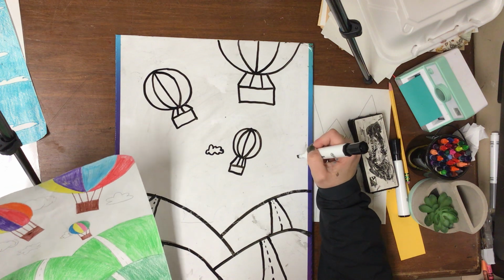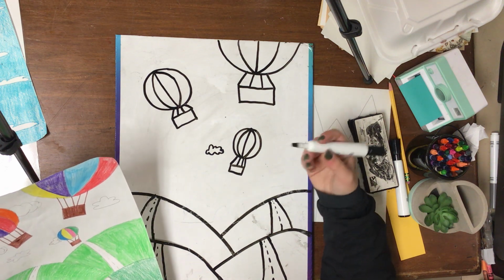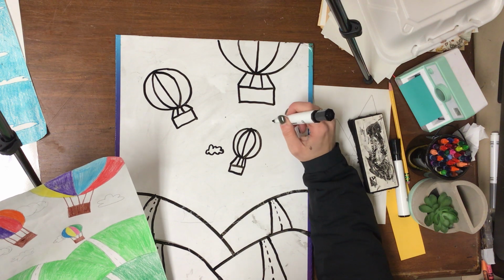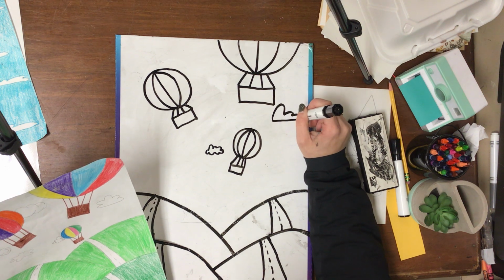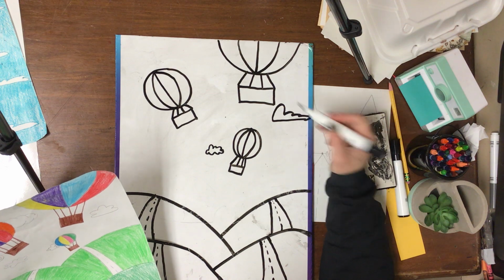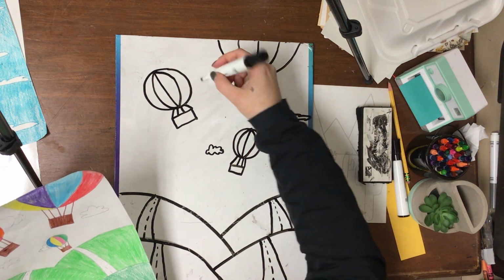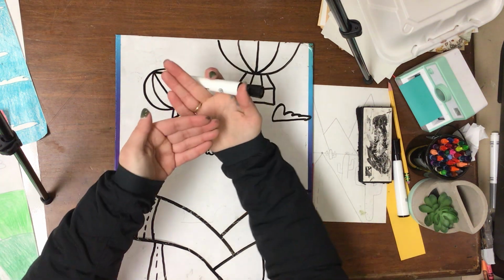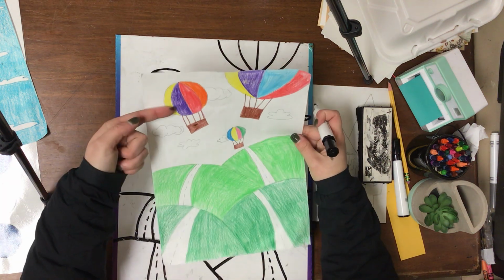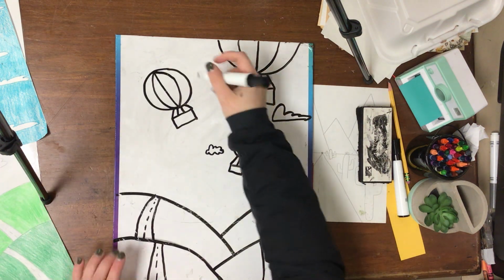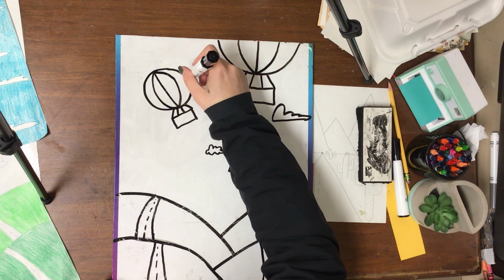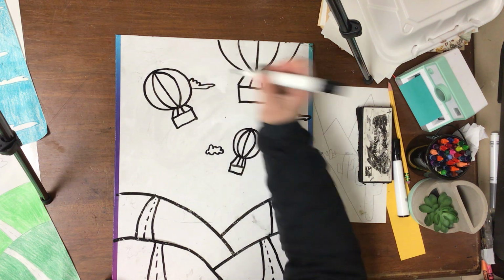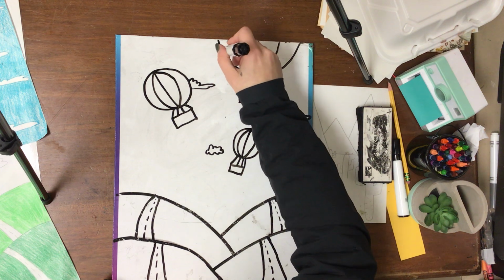Okay, if I want a cloud that is gonna be closer to me, it's gonna need to be large. Okay, so I can put it near the large hot air balloon, right? Because I know that one's close to me. If I want a cloud overlapping, which means I have a hot air balloon overlapping my cloud, which means my hot air balloon is in front of my cloud, then I can put my pencil on the hot air balloon and add the remainder of a cloud behind it, right? Same thing with this one.